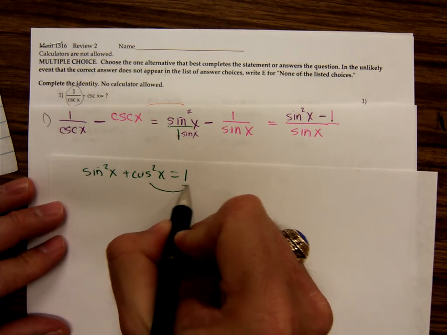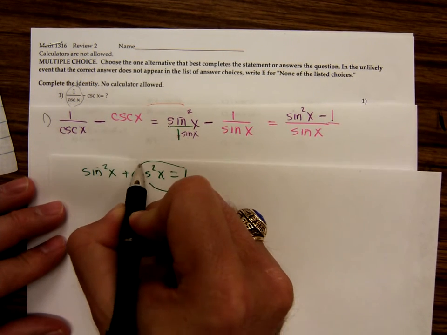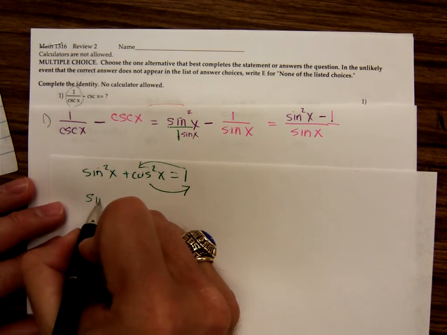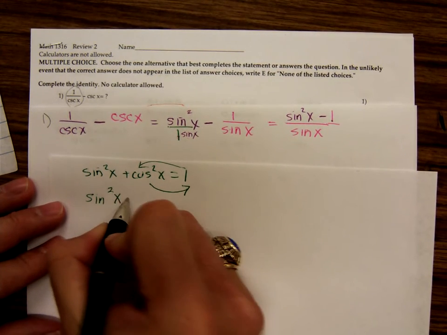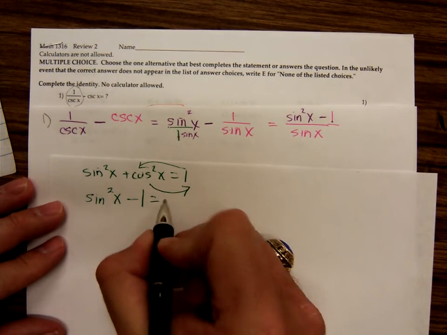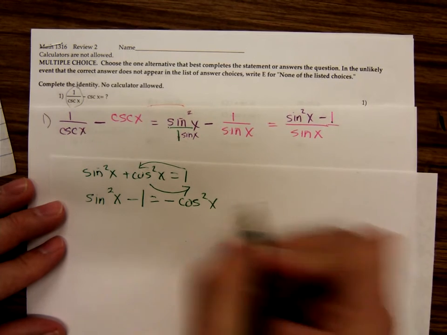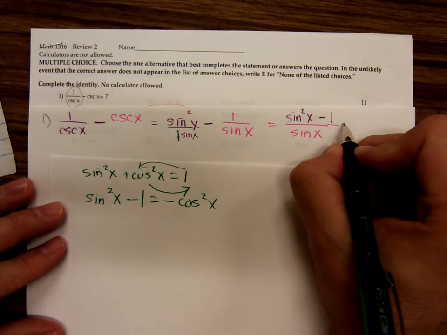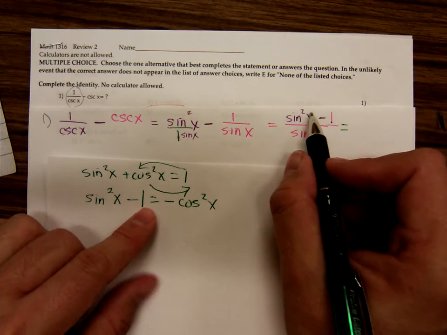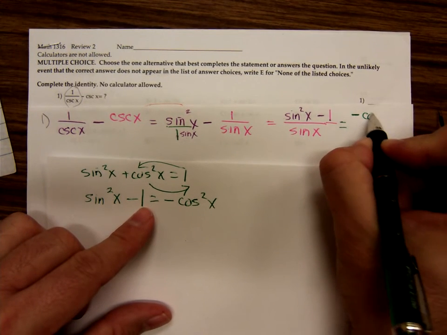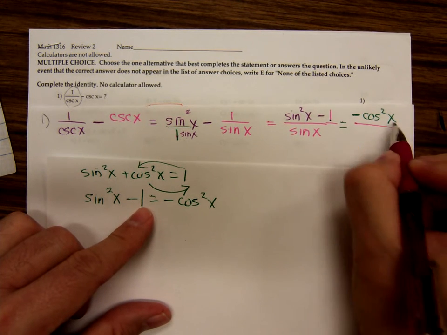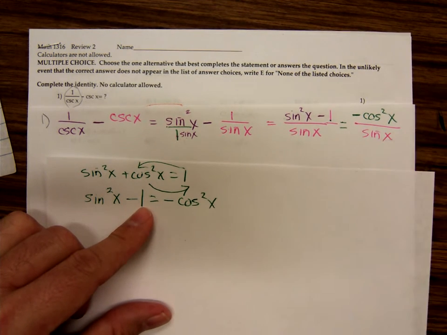I could move the cosine squared x over there by subtracting. And I could subtract 1 to move the 1 over. So we have sine squared x minus 1, which is that top part, equals negative cosine squared x. So this top here, sine squared x minus 1, is negative cosine squared x all over sine x.